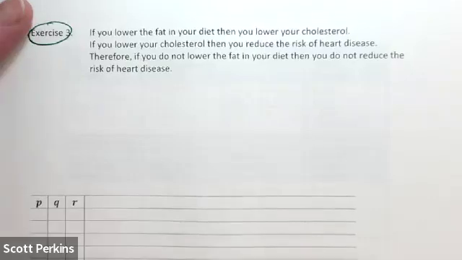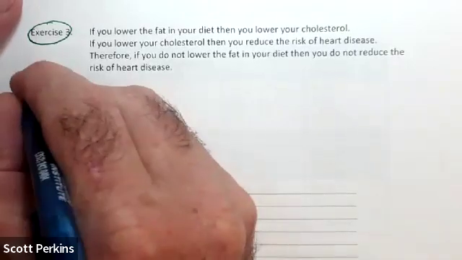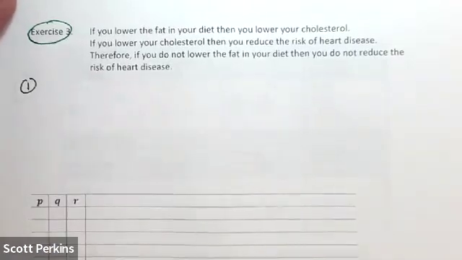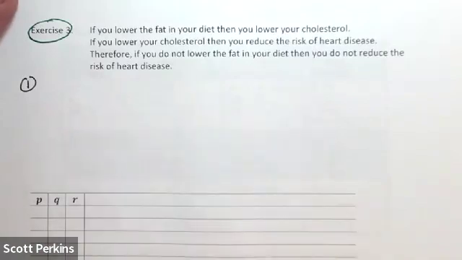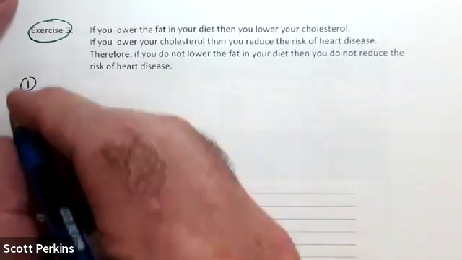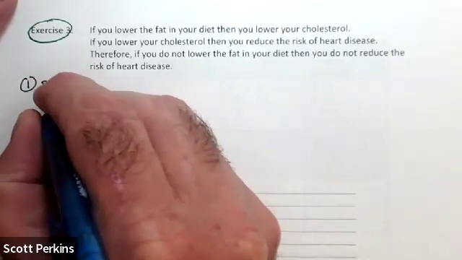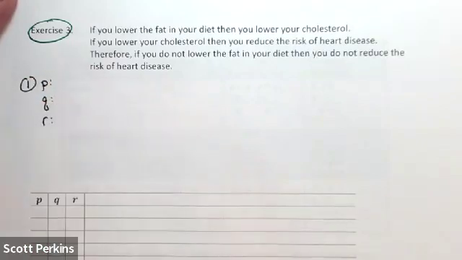Make our statements, for sure. Yes. So step 1 is always to identify your simple statements. So this one has 3. That's what makes this a little bit longer of a problem. So we're going to have a P statement, a Q statement, and an R statement.